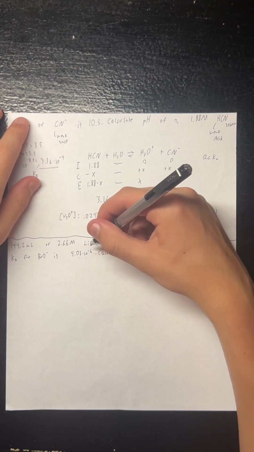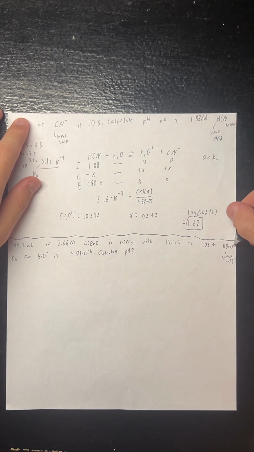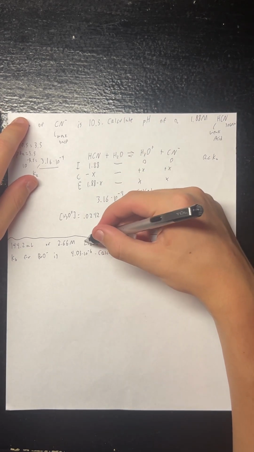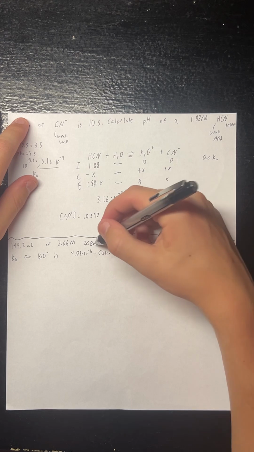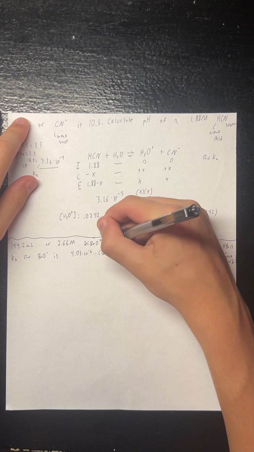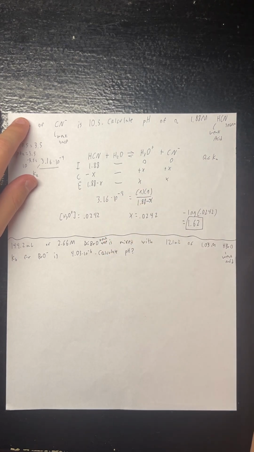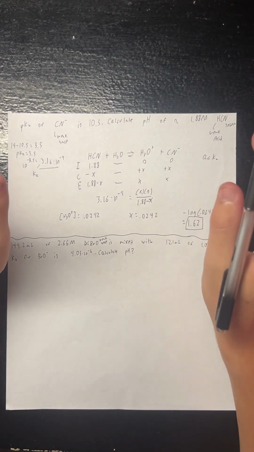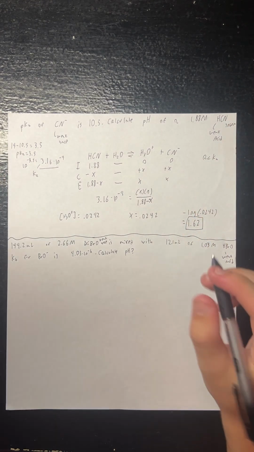And here we have to notice BrO. Remember, lithium is always in column 1A and is always a spectator, so it's really irrelevant, so we can honestly cross it out. So BrO minus and HBrO, you can notice that these are conjugates. These are weak base, weak acid conjugates. And when it's weak and weak, what do we use? Henderson-Hasselbalch. So what we can first do is find moles.